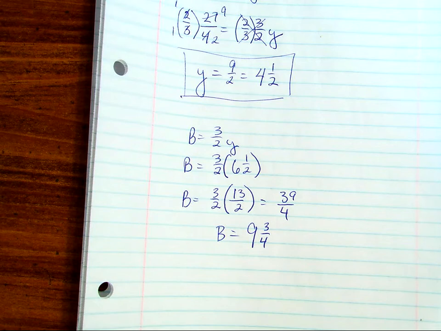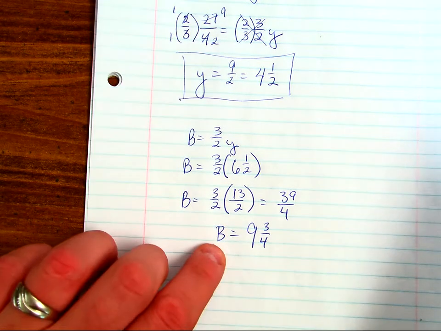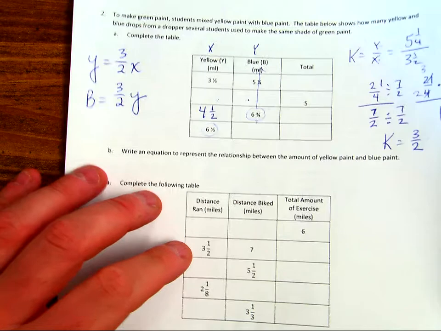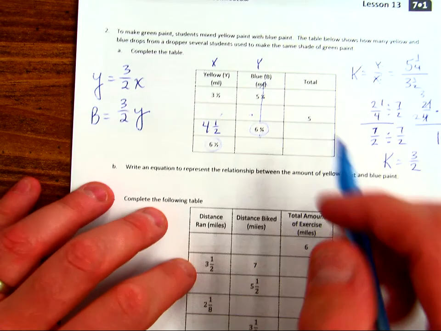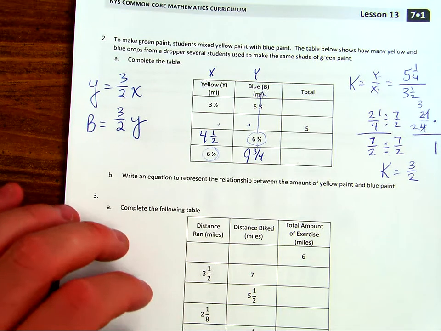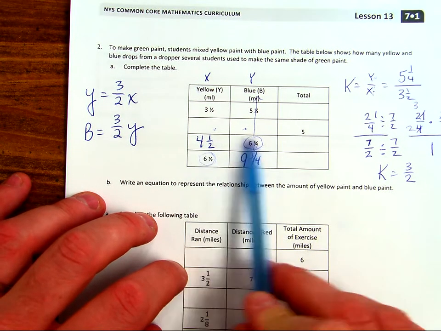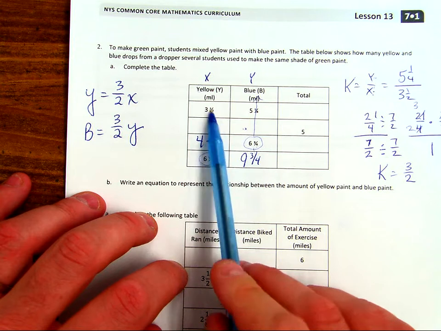And you would take the 9 3/4, which represents B, find the B column, and substitute the 9 3/4. And then you could add these together to get the total.